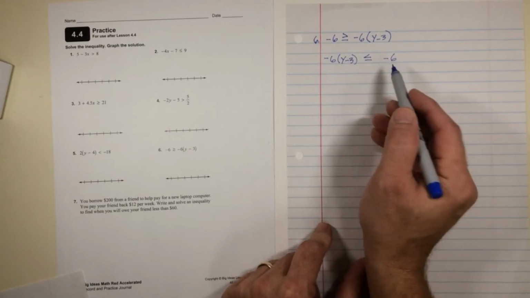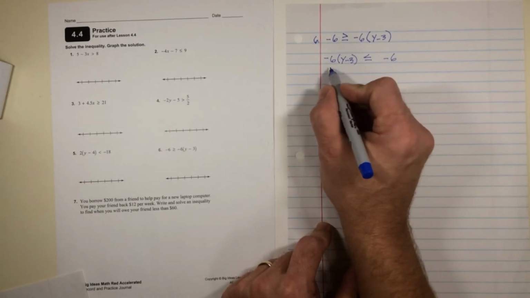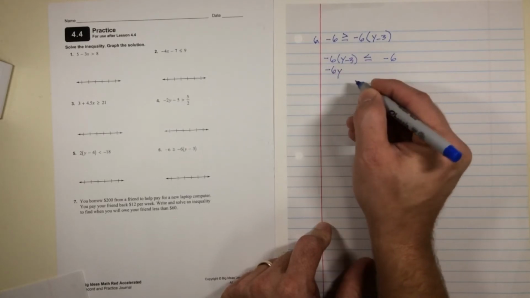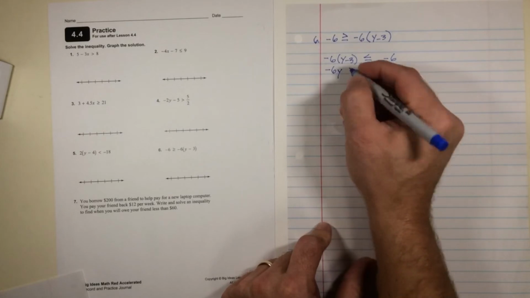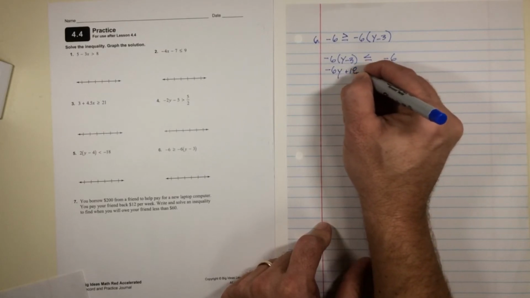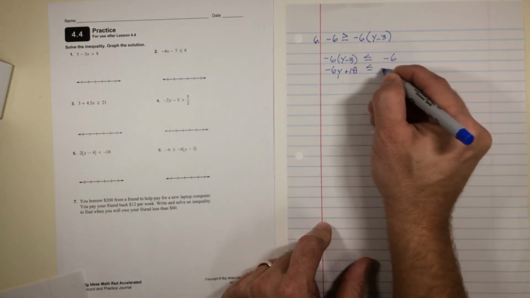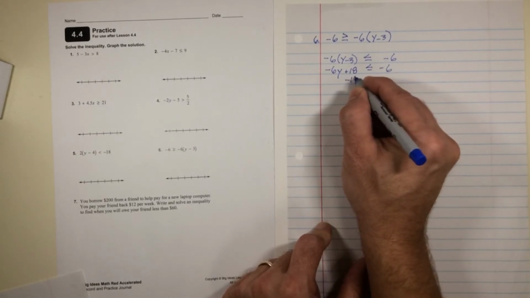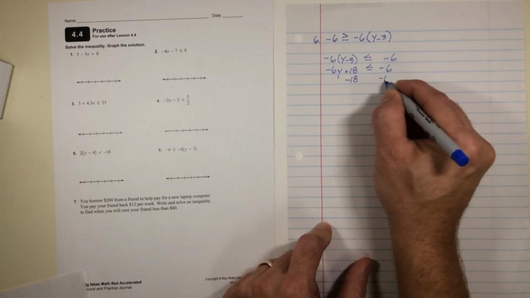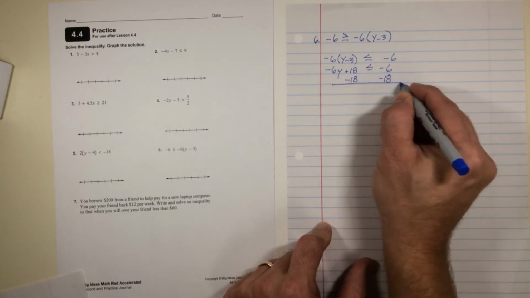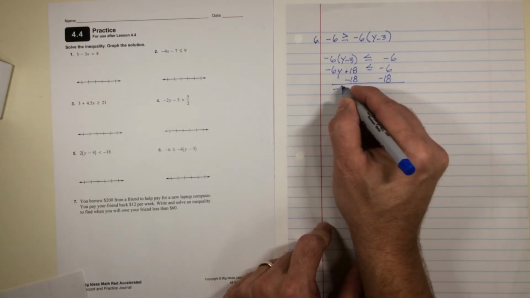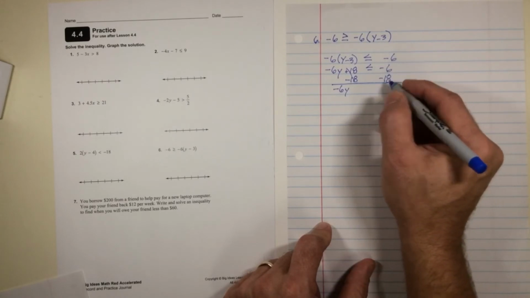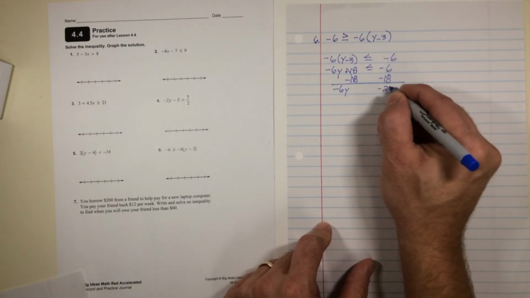Well, now I do this distributive property. Negative 6 times y is negative 6y. Negative 6 times negative 3 is positive 18. Now I can subtract 18 from both sides because I undo addition and subtraction first. So I have negative 6y left on this side. Over here, same sign, add and keep, so I have negative 24.